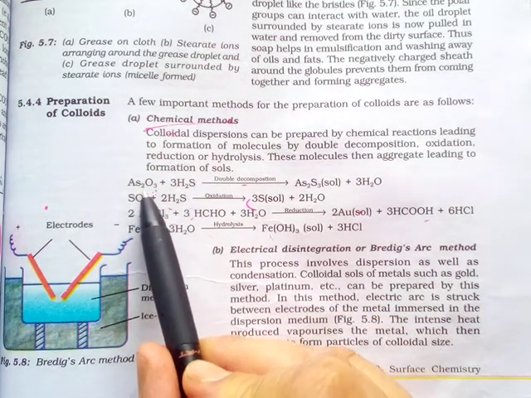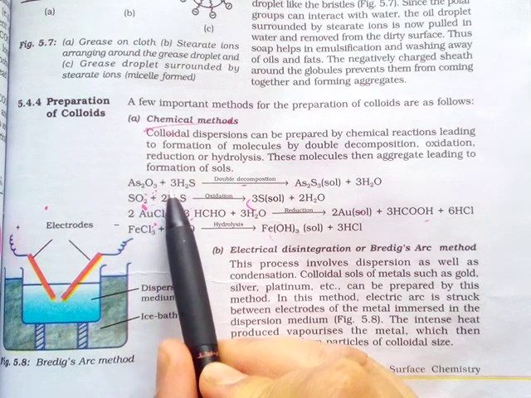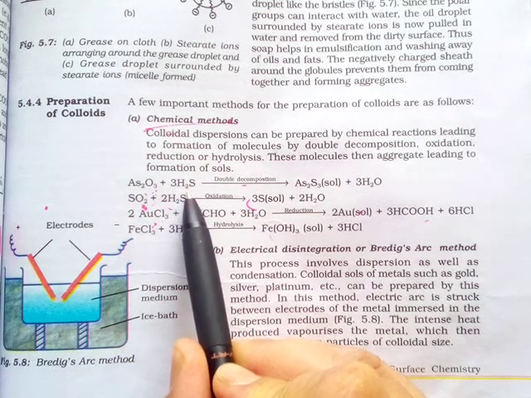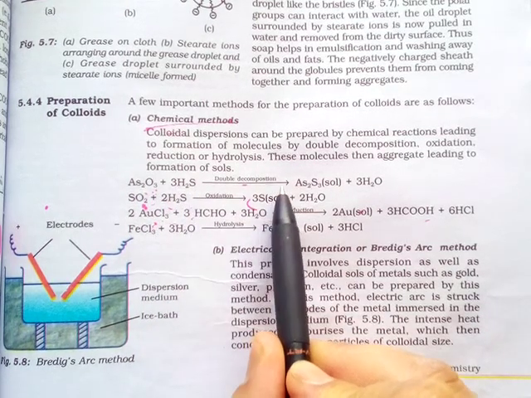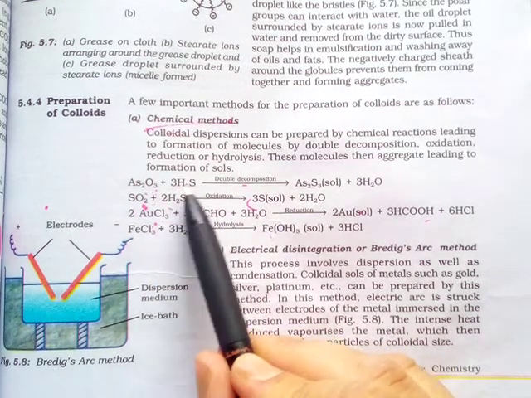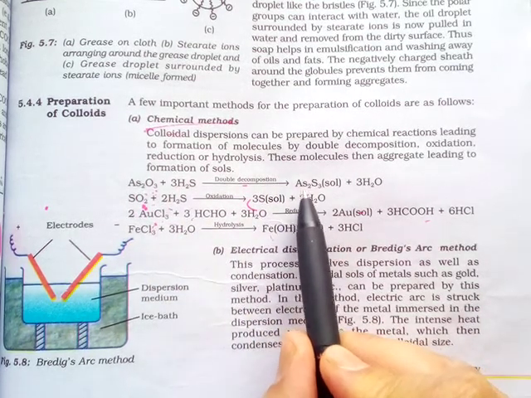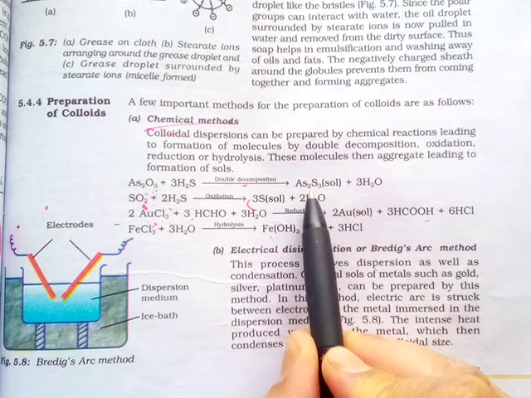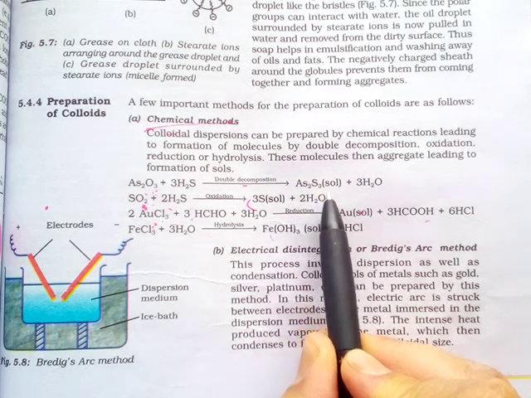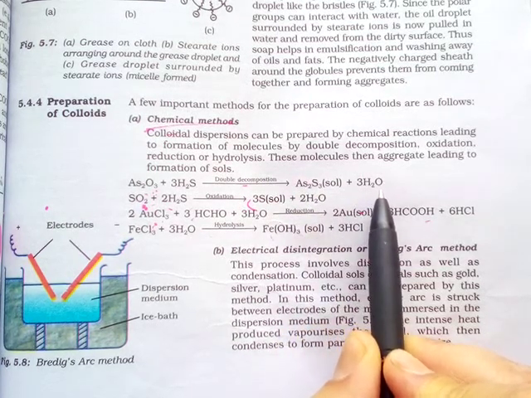One example is As2O3 plus 3 molecules of hydrogen sulfide, a double decomposition reaction. The exchange of ions takes place, so it forms a Sol of As2S3 plus 3 molecules of water. This is one of the examples.